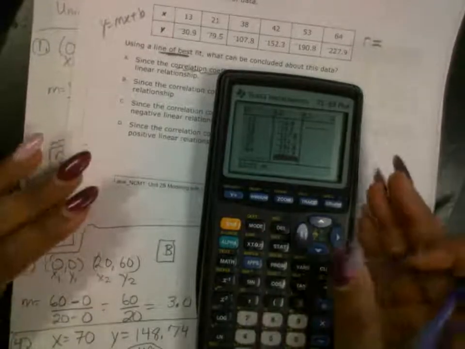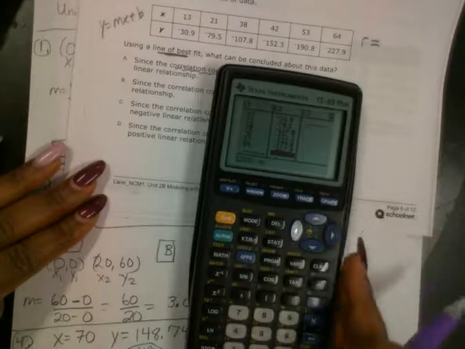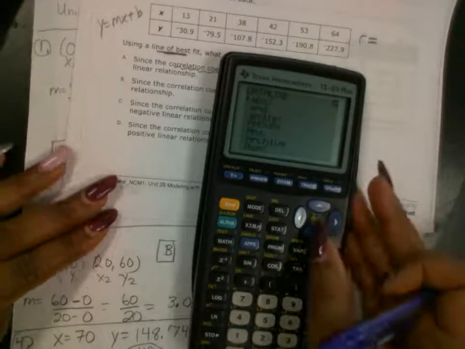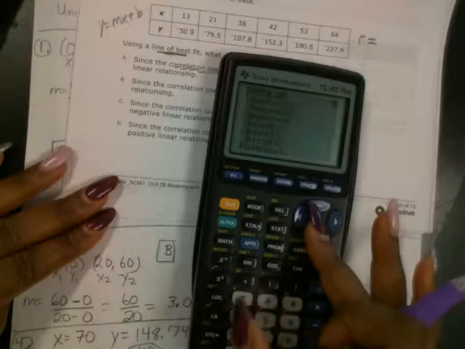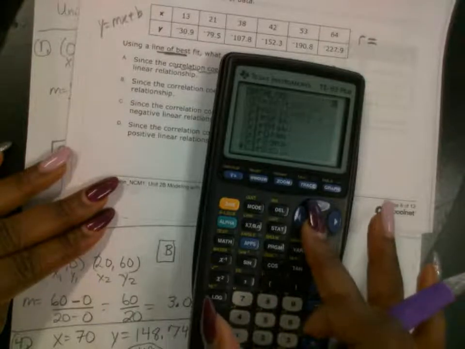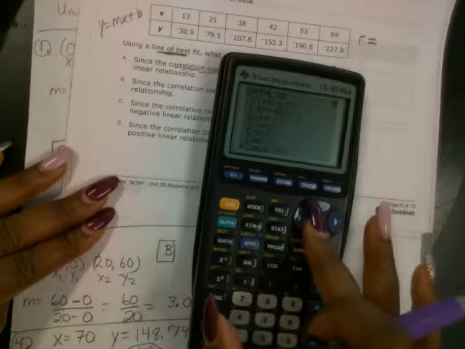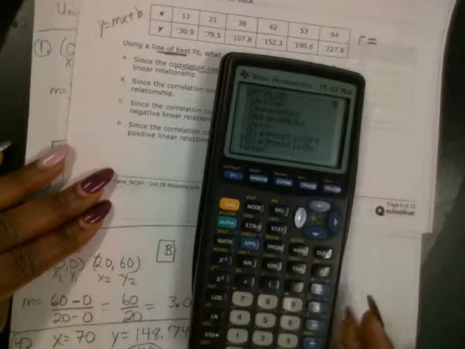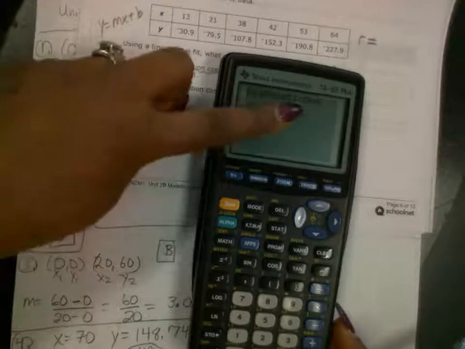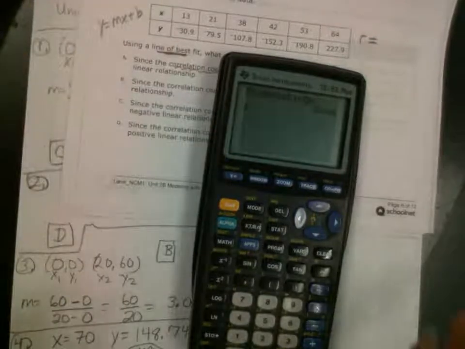So now we want to go to second catalog because we need to do diagnostic on. I could have done that first, really. But you've got to do that before you do linear regression, because you want the correlation coefficient. So diagnostic on. Don't forget to press enter. It has to say done.